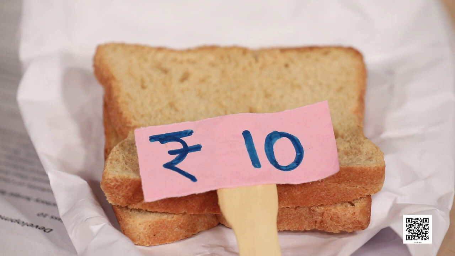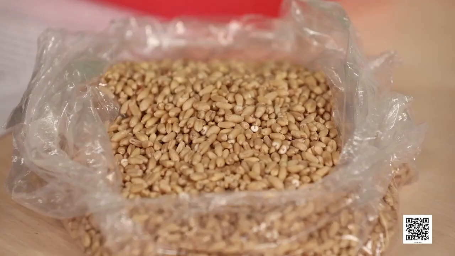A bread packet is costing 10 rupees. This 10 rupees is the total value of the contribution from the bread. But if you come to the value added method, the first stage is wheat. Let us assume that wheat is sold by the farmer for 2 rupees. In the first stage, the value added by the farmer is 2 rupees.